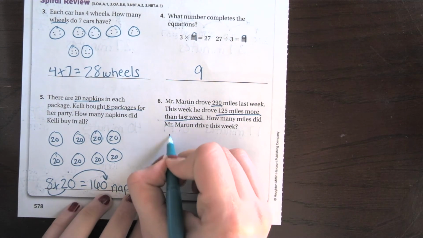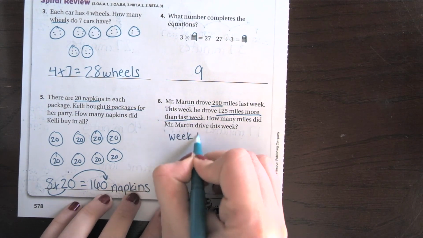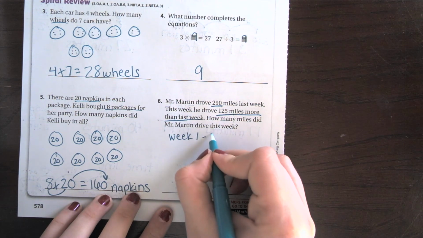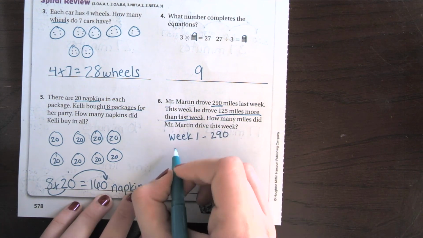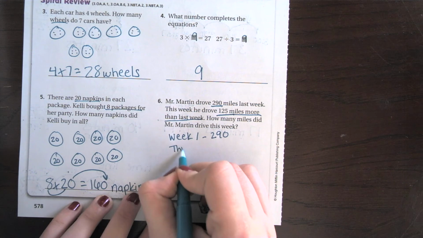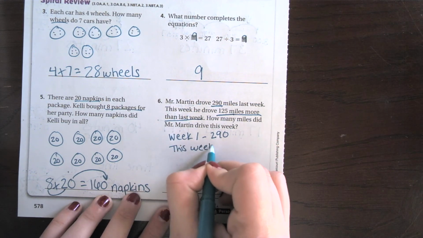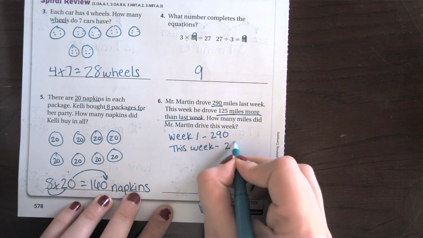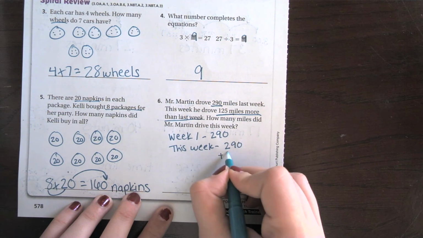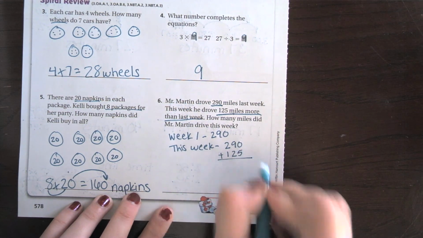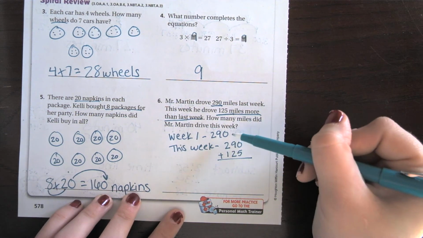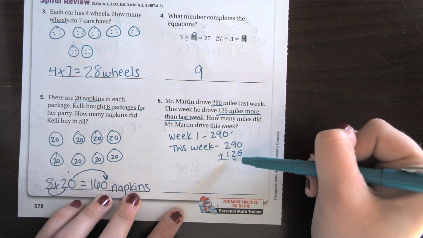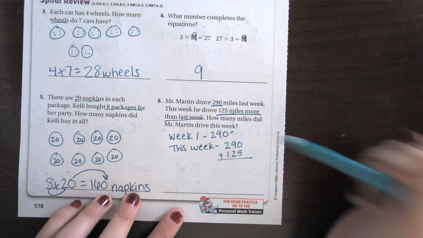So if I know week 1, he drove 290. This week, he drove 125 more, which means 290 plus 125. Because this is what he started with, and then he drove 125 more than this.